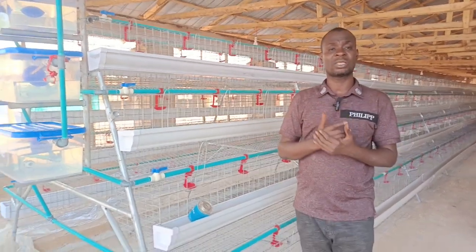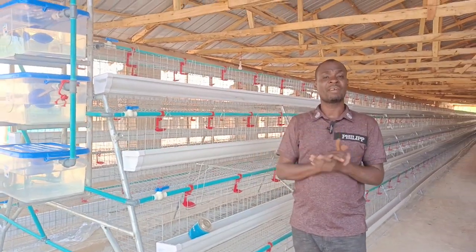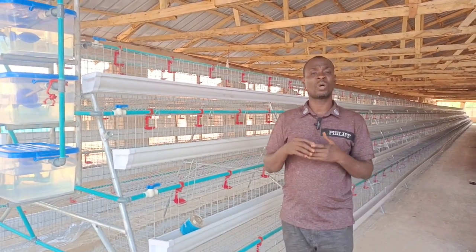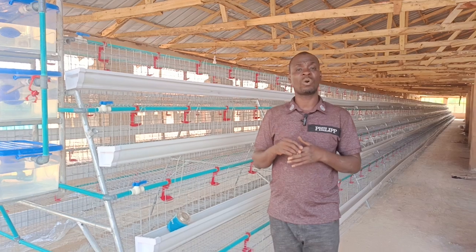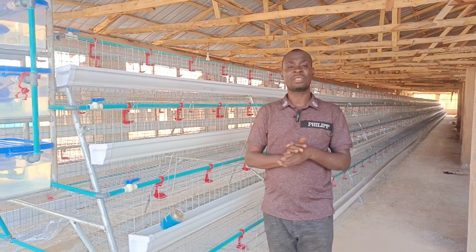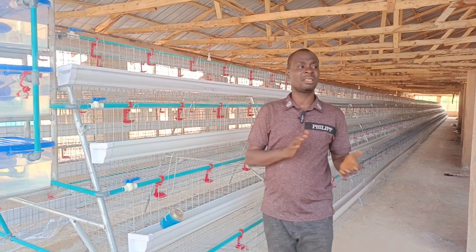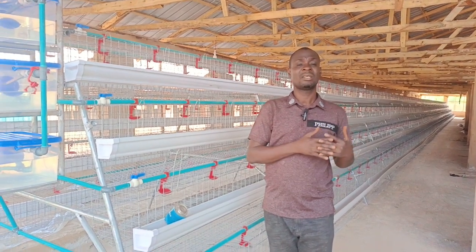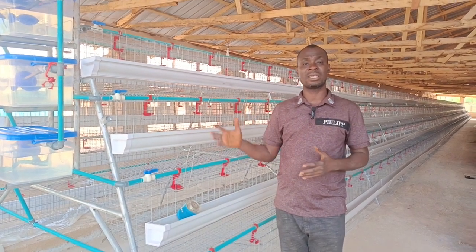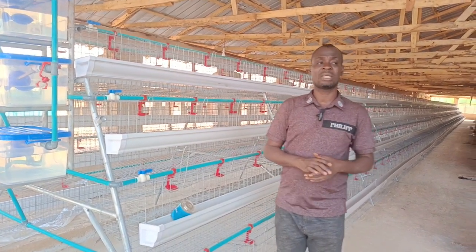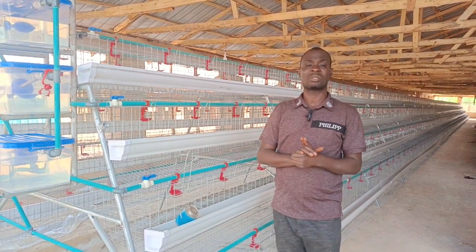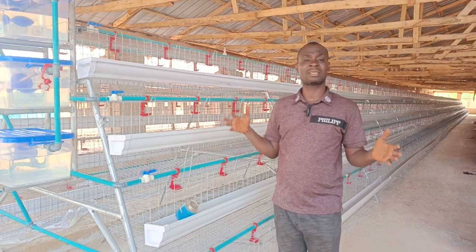Should you also want imported cages, we have them all. We have them on 96 bird capacity, 120 capacity, 128 capacity, and 160 capacity. These cages are classified into two. One, we have the 3 tier, which means there are 3 steps, and could be on 96 capacity or 120 capacity. We also have the 4 tier, which is either 128 capacity, like this one, or 160 capacity. So they are different types.